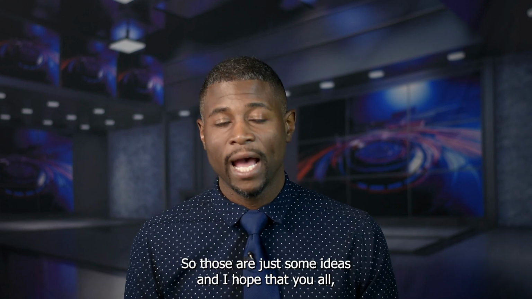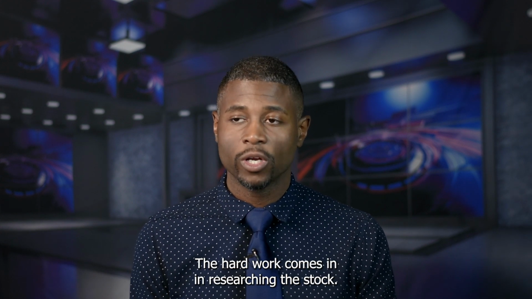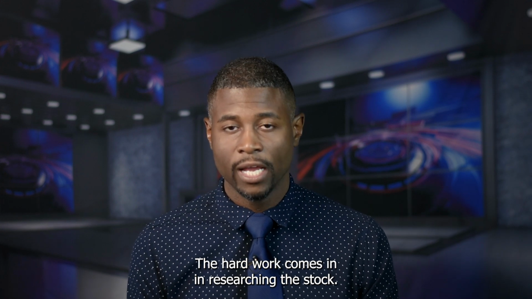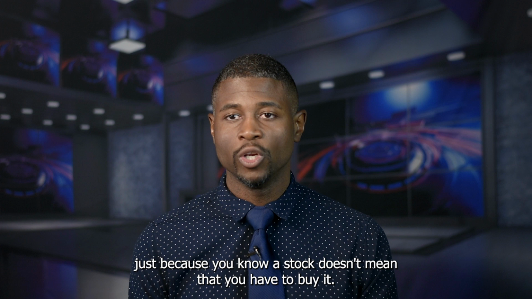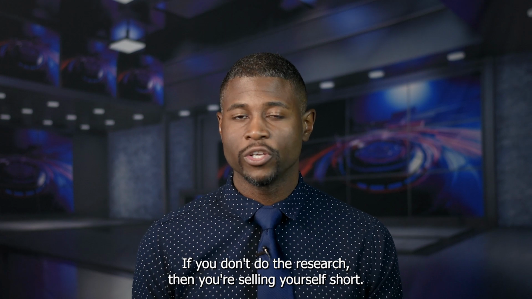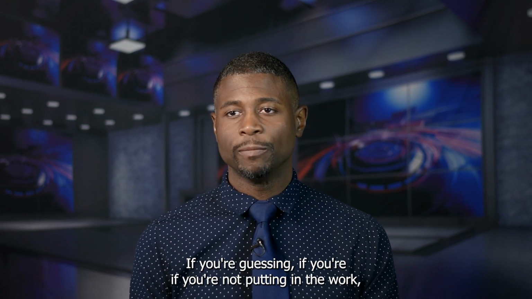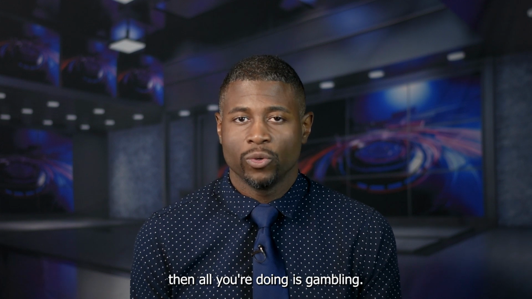So those are just some ideas, and I hope that you all can appreciate how simple it can be to find the stocks. The hard work comes in researching the stock. And one last point, just because you know a stock doesn't mean that you have to buy it. You have to understand that research must be done. If you don't do the research, then you're selling yourself short. If you're guessing, if you're not putting in the work, then all you're doing is gambling.